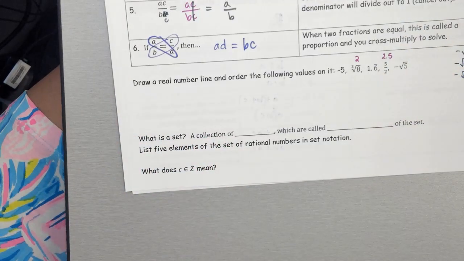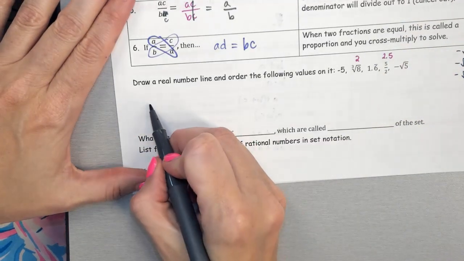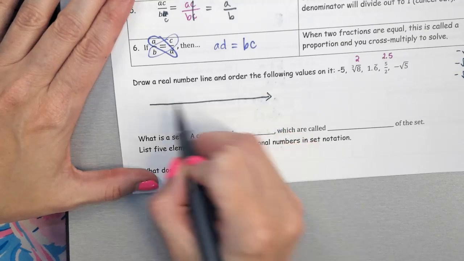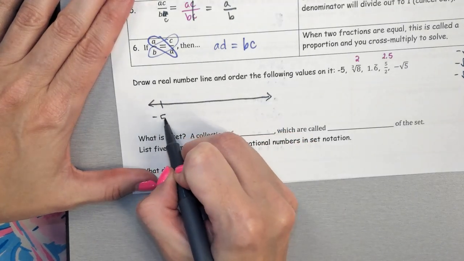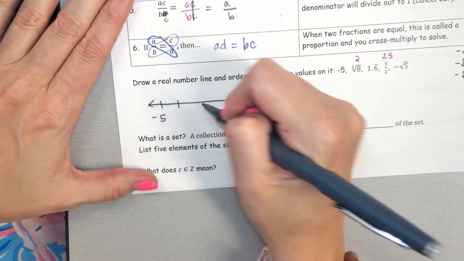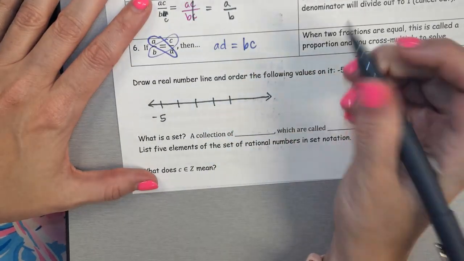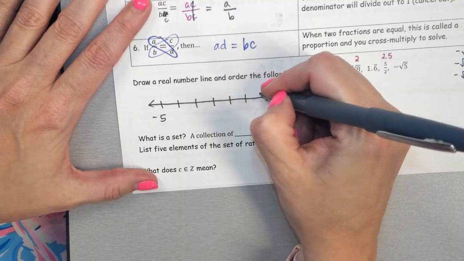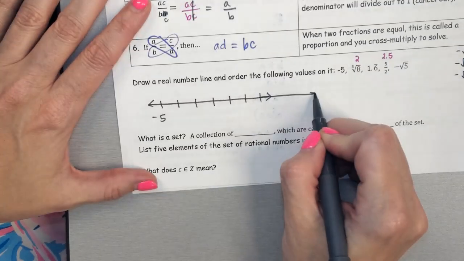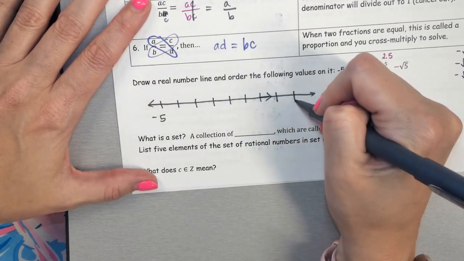Okay, so then let's make our number line. So I'm going to start at negative 5, negative 4, negative 3, negative 2, negative 1, 0, 1, 2, 3.